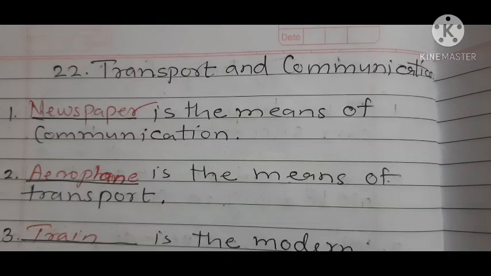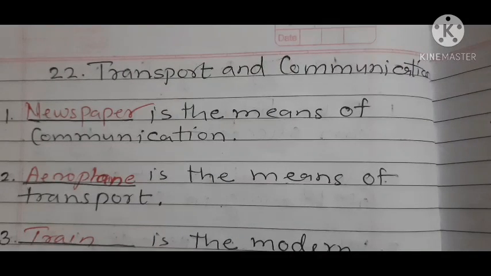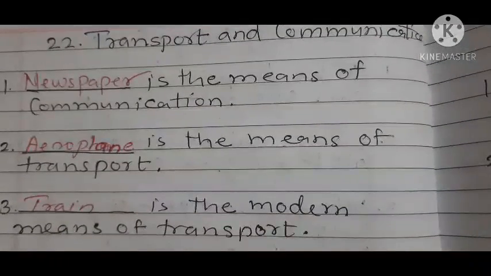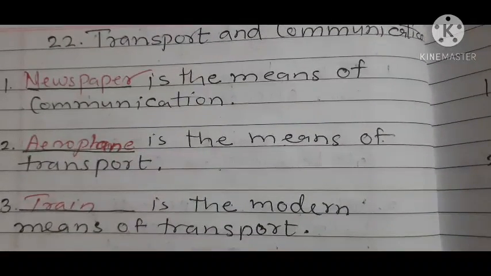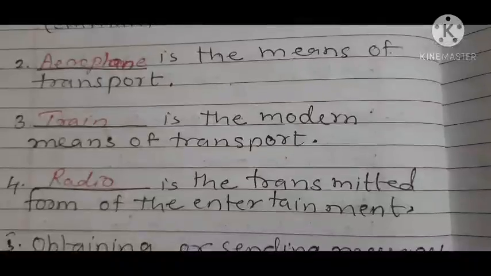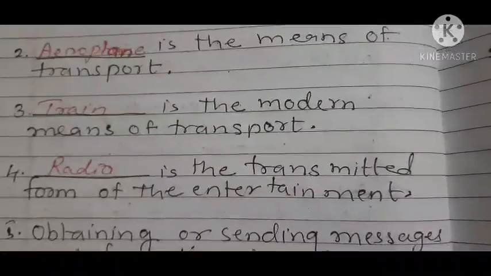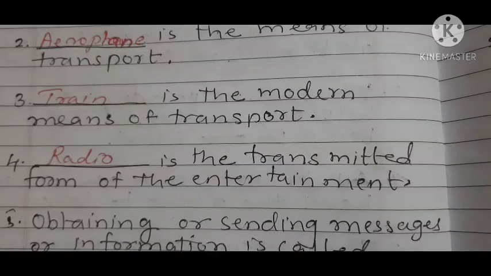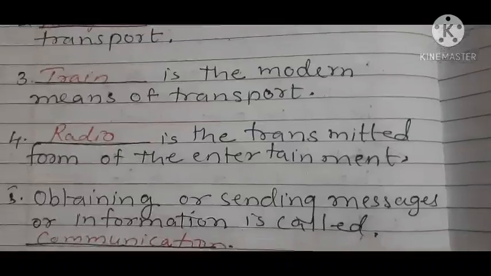Chapter number 22, Transport and Communication. Dash is the means of communication. Newspaper. Dash is a means of transport. Aeroplane. Students, you can write any means of transport over here. Dash is the modern means of transport, that is train. Dash is the transmitted form of entertainment, that is radio.